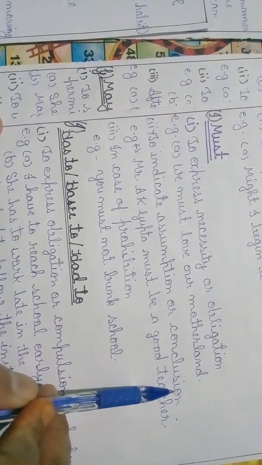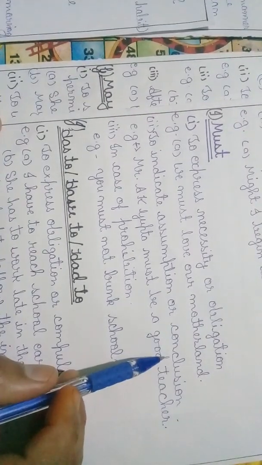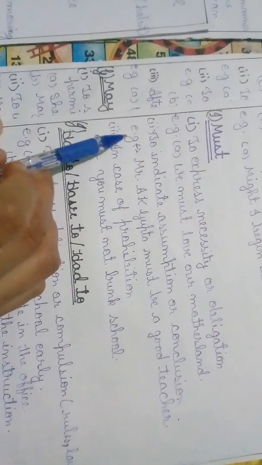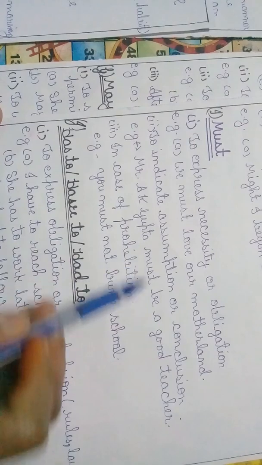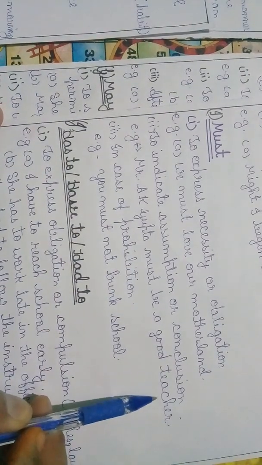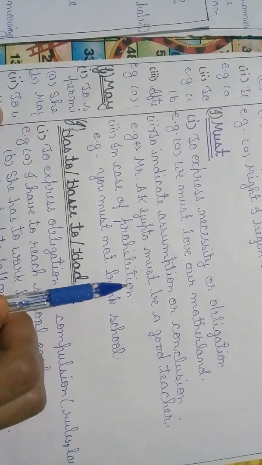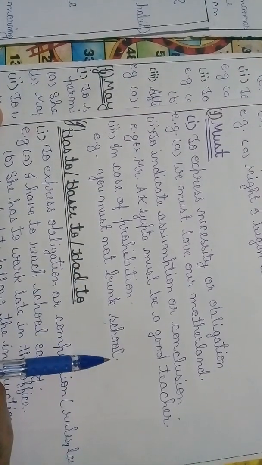If you want to show your assumptions or conclusion about any topic, you can use must. Mr. A.K. Gupta must be a good teacher. Next, in case of prohibition, okay, you must not bunk school.